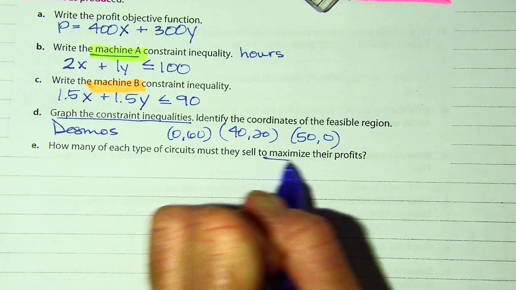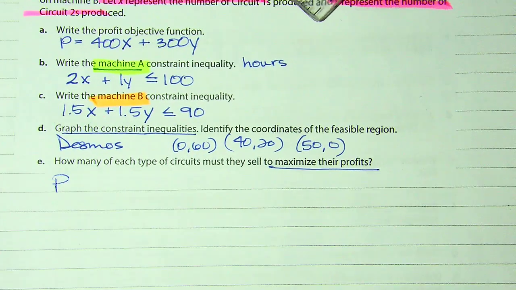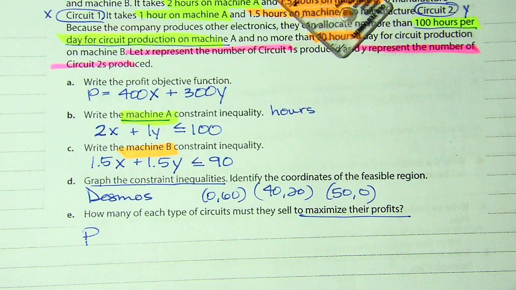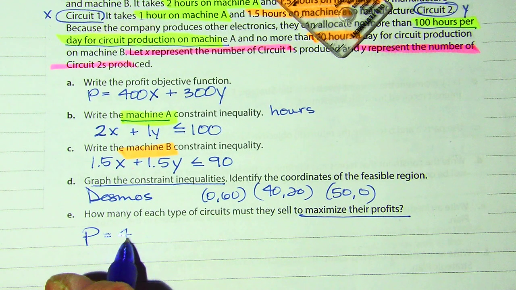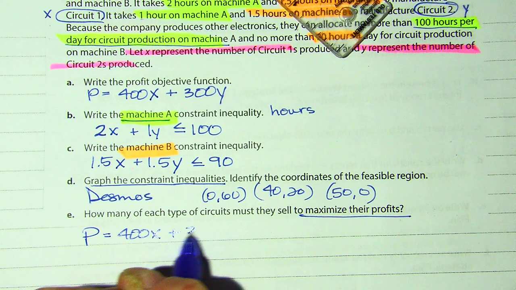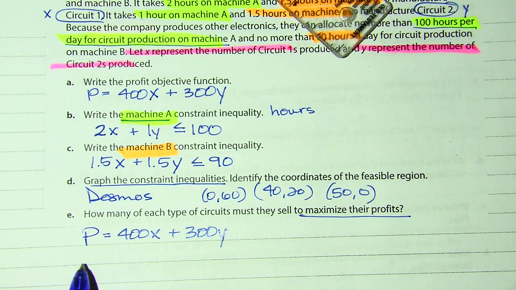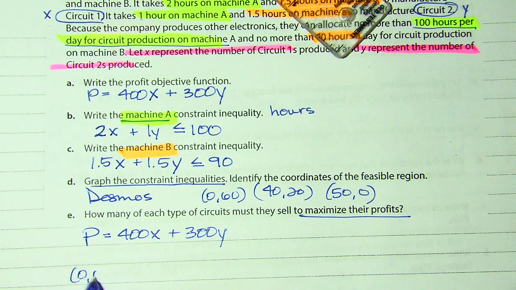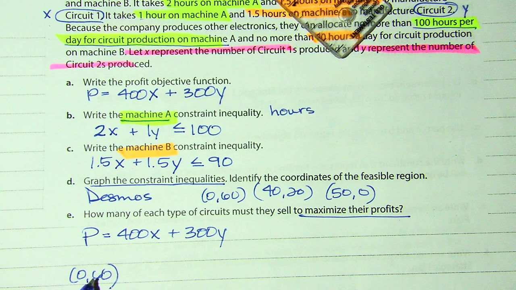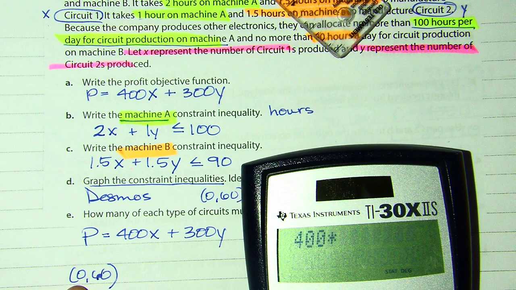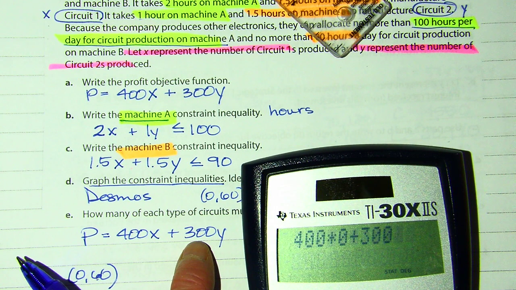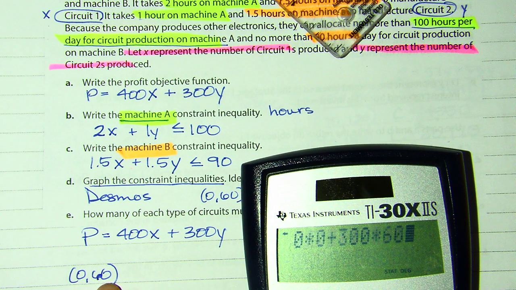It says maximize their profit. So it's just doing everything we did earlier but by hand. So I'm going to plug these points into my profit equation, and I'm looking for my maximum. So I'm going to start with 0 and 60 and use my calculator. So 400 times 0 plus 300 times my y value of 60.